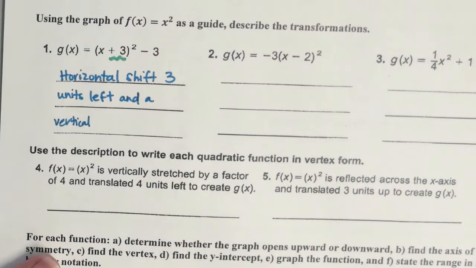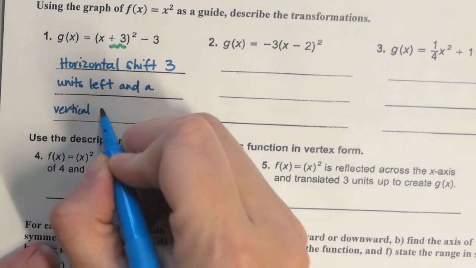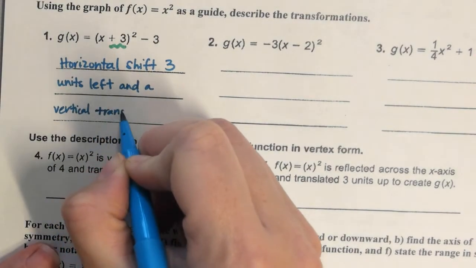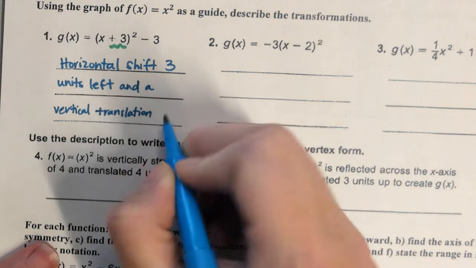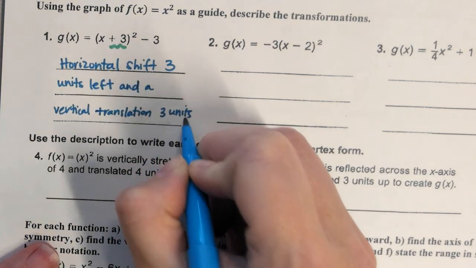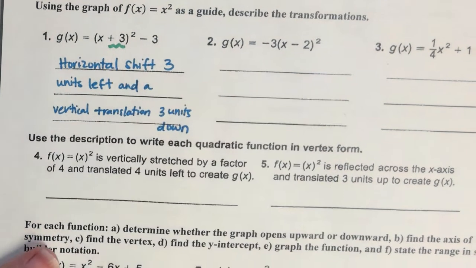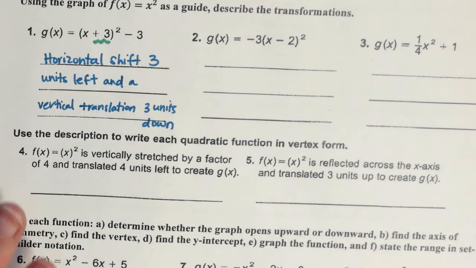Okay. And then I also have this -3 on the outside. And Brom, what's that telling us? 3 units down. Okay, and that is what type of transformation? Good. Yeah, Vanessa? Oh, thank you. And the vertical. And again, you can say translation or shift, but it's 3 units down. Okay, don't put -3. Okay, great.